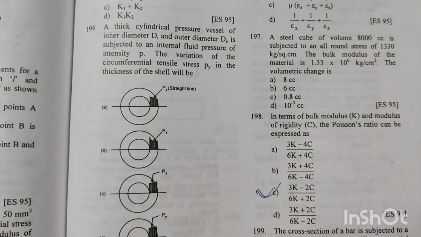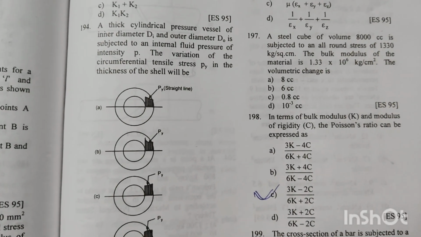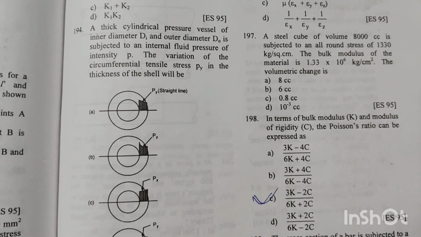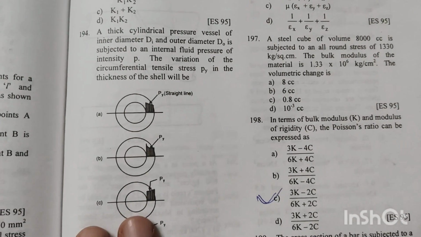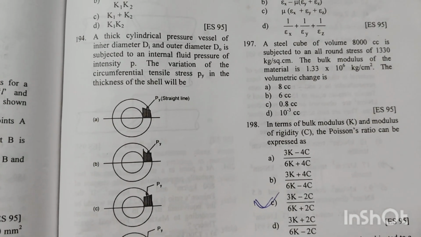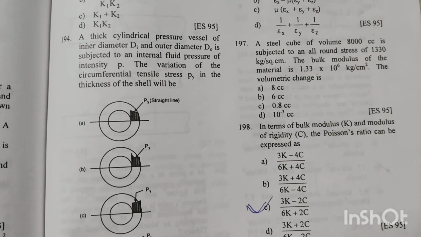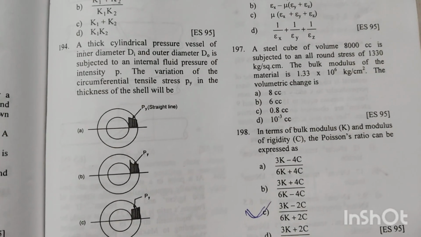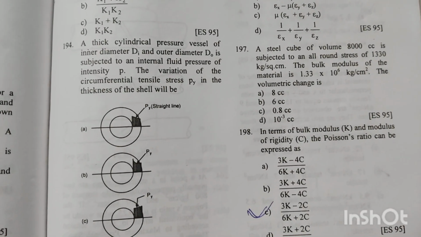Question number 194. A thick cylindrical pressure vessel of inner diameter capital DI and outer diameter capital DO is subjected to an internal fluid pressure of intensity P. The variation of the circumferential tensile stress Py in the thickness of the shell will be.